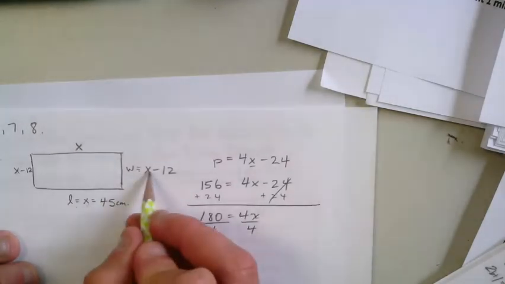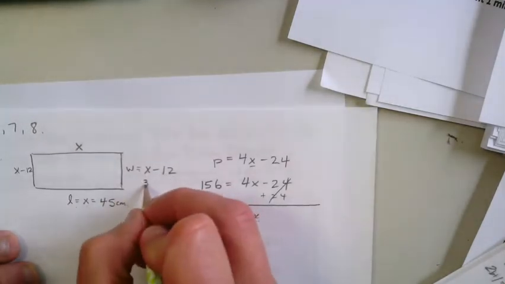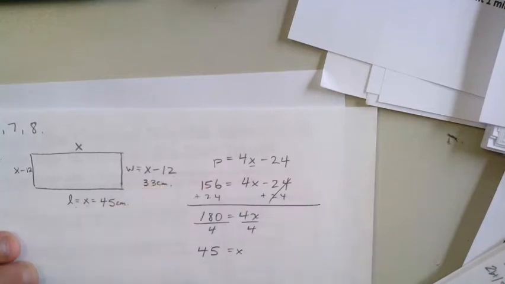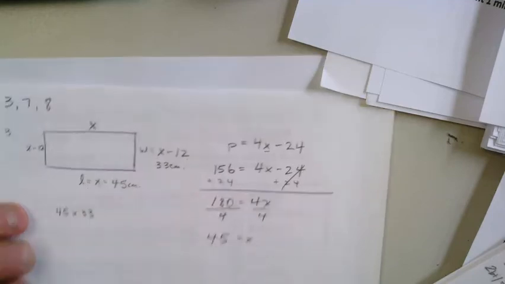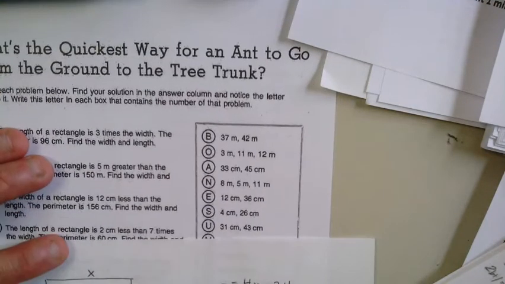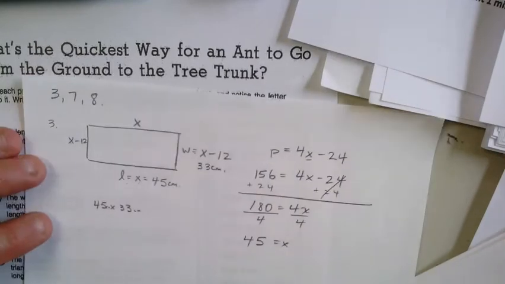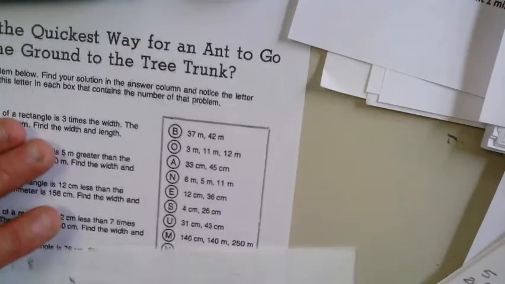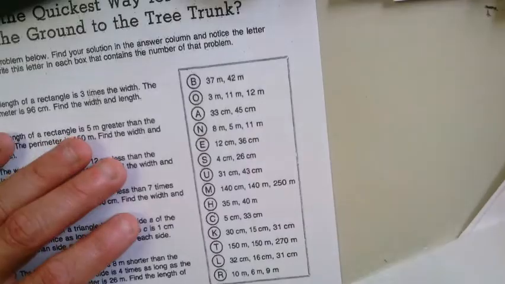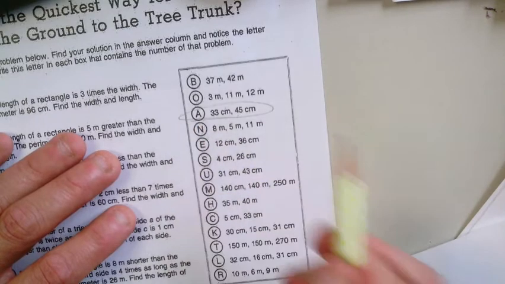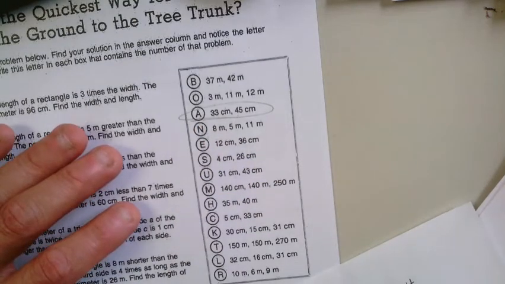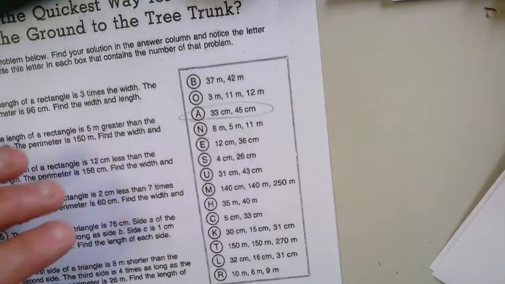And if I take 45 minus 12, that gives me 33 centimeters. So this is a 45 by 33 rectangle, and I should put the centimeters there. As we look at this, if I go over to my worksheet here, I'm looking for 45 and 33, and what I notice here is that right there. Those are the two dimensions of my rectangle.